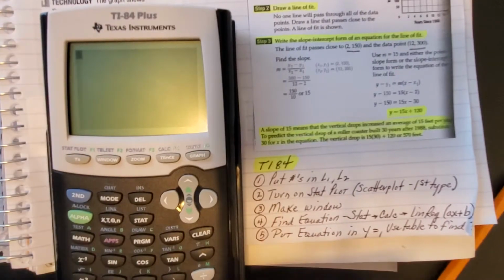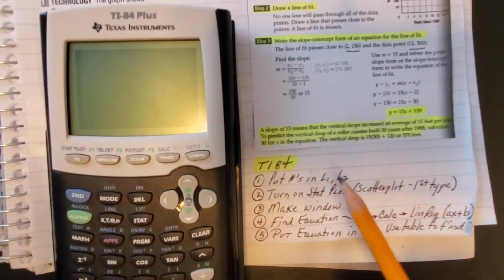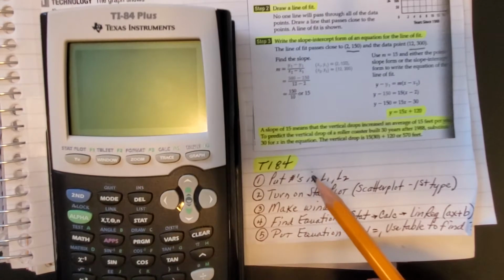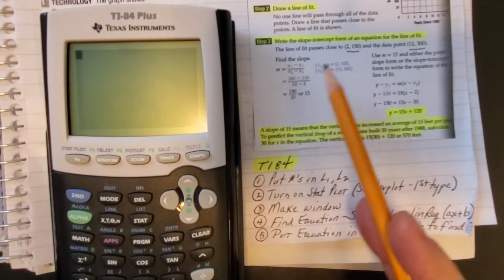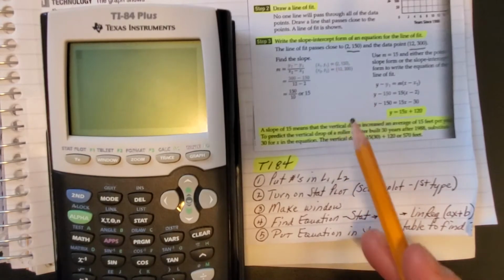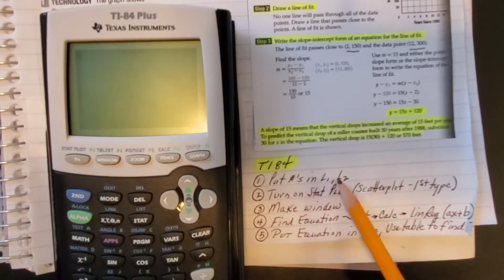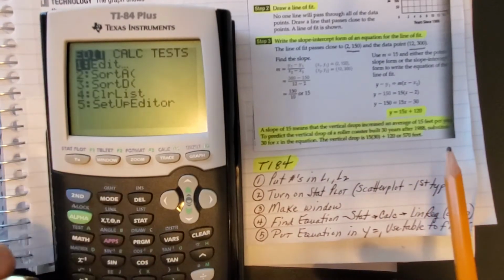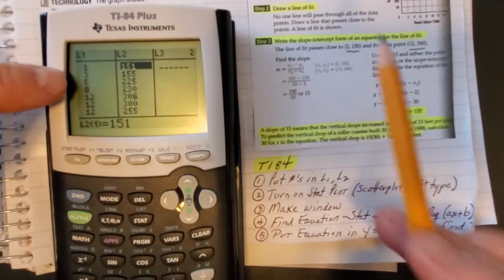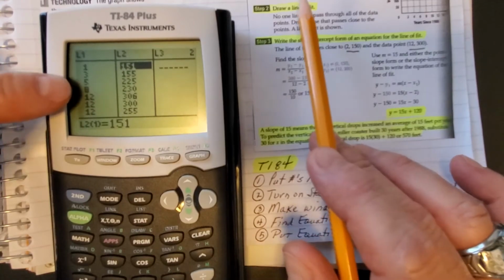Okay, now I'm going to use the TI-84 graphing calculator for scatter plots and lines of best fit. So the first thing you do when you have an example like the one I just showed you is put all the values in L1 and L2. So I'm going to go STAT, Enter, and in L1 I put all these values up here, 1, 3, 5.